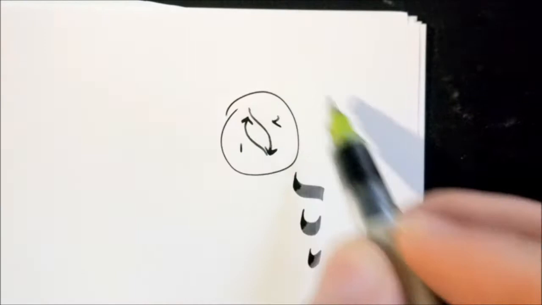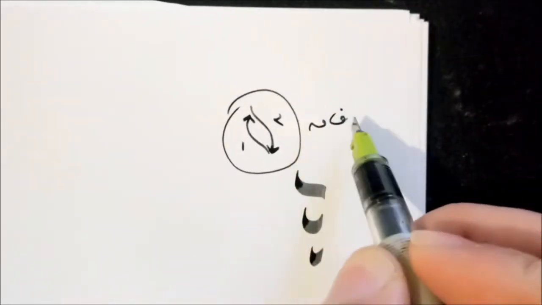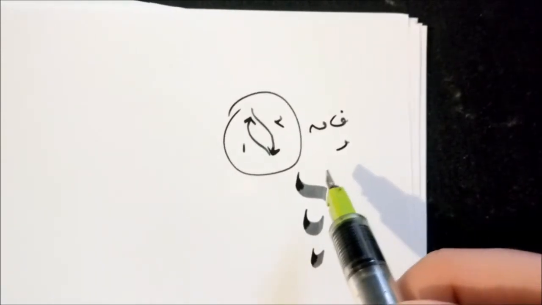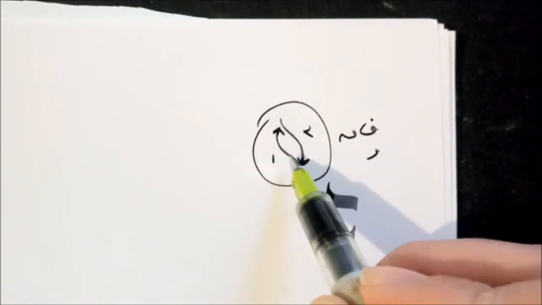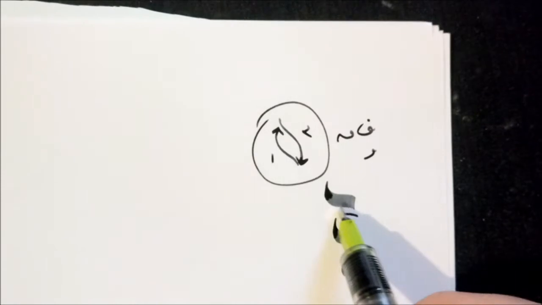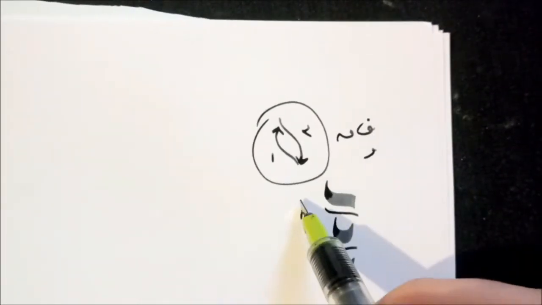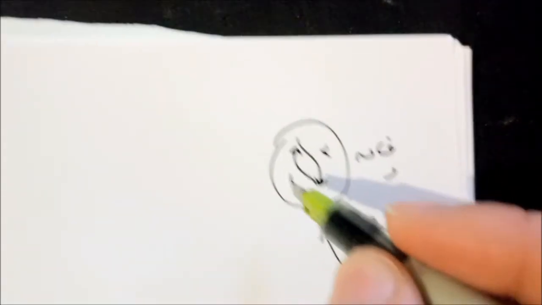These two moves are the same for fa and qaf and waw. So basically fa, qaf and waw. And it's similar to other scripts. The difference in Wissam is that the first move is kind of going upward. Usually it's quite horizontal, but in the Wissam, no, it goes with a really sharp angle, like vertically.